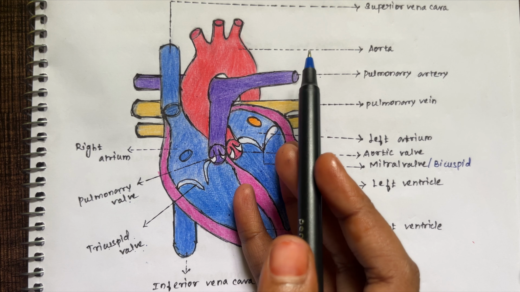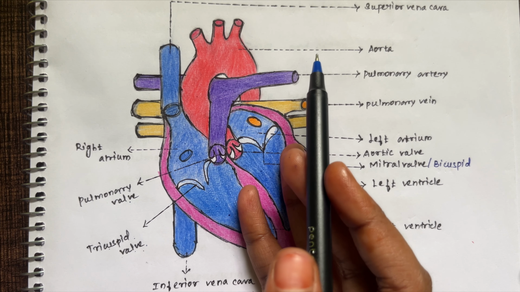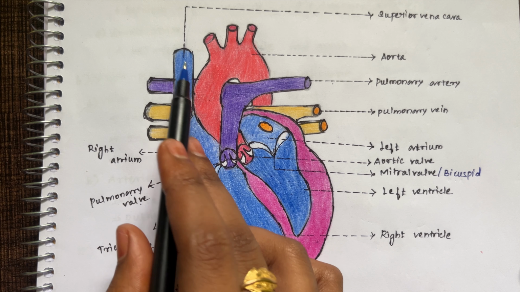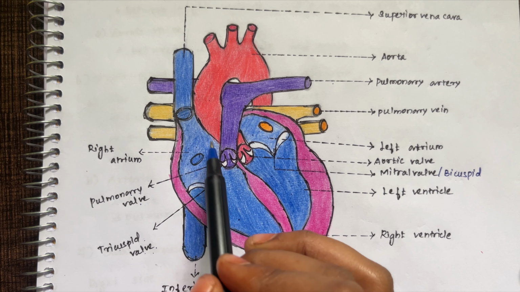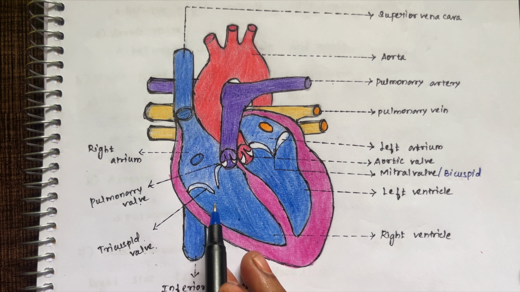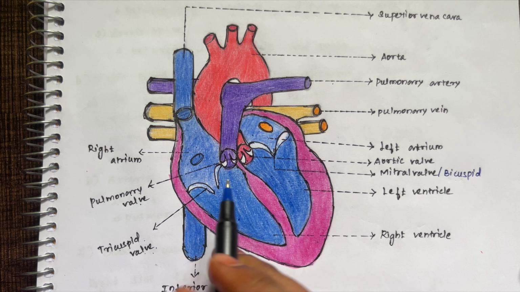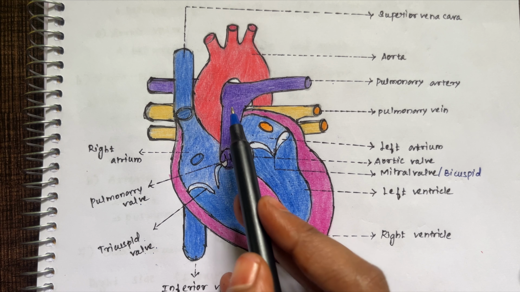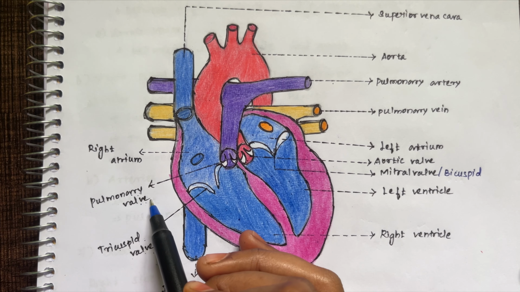Firstly, the deoxygenated blood, which means the blood that needs to be oxygenated, will enter via the superior vena cava and inferior vena cava into the right atrium. That deoxygenated blood later enters the right ventricle with the help of the tricuspid valve. Later, the deoxygenated blood in the right ventricle will move on to the pulmonary artery with the help of the pulmonary valve.